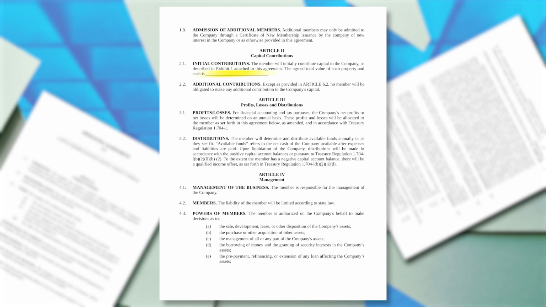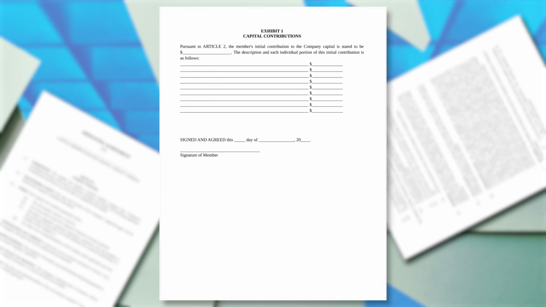Even though you're the one creating the LLC, you'll need to fund it with money or other assets in exchange for your ownership interest. You'll need to list the total value of your contributions in this section. You'll calculate that total in Exhibit 1, so let's skip down there. Here you can list the money and other assets along with their value and calculate the total. List that amount in the blank of Section 2.1.